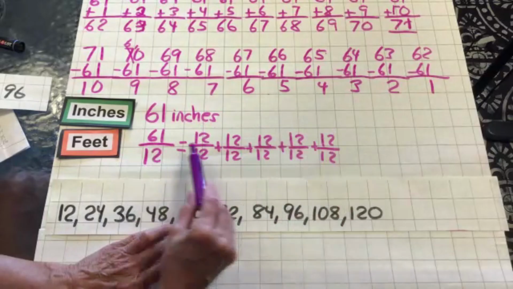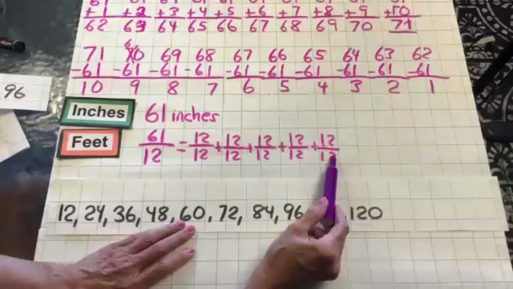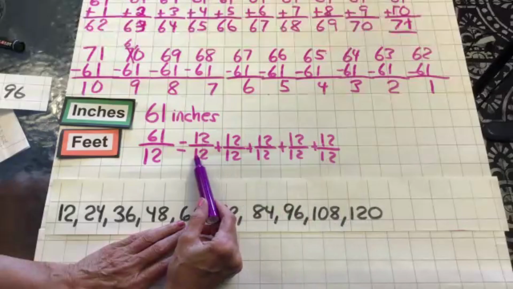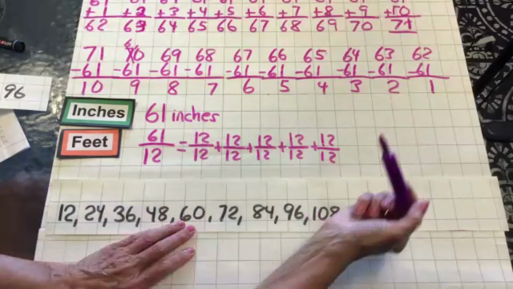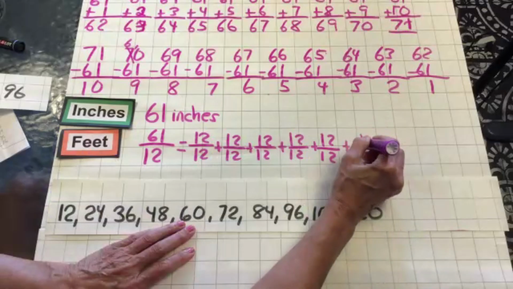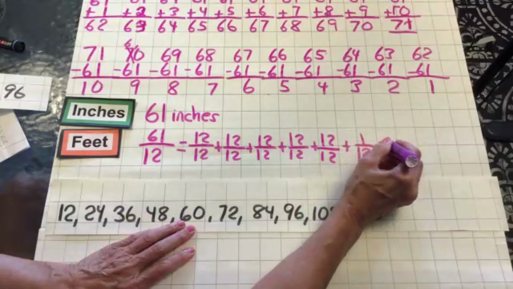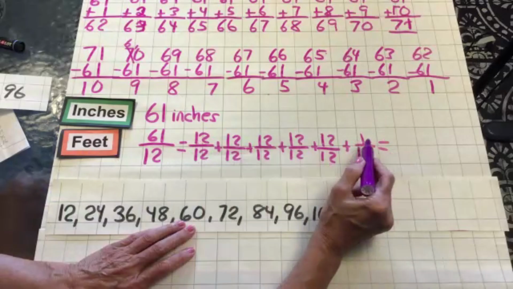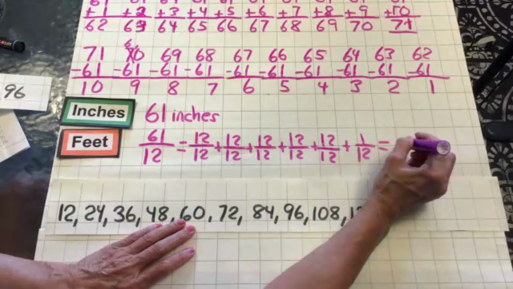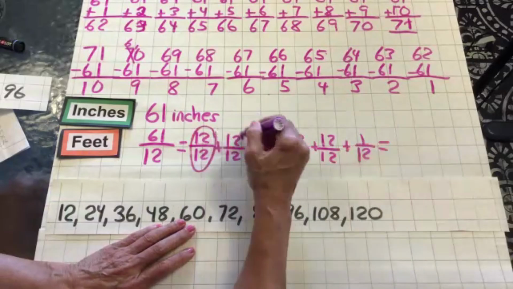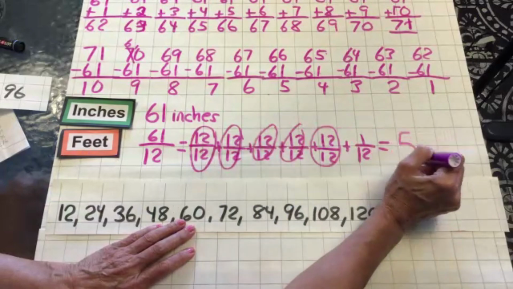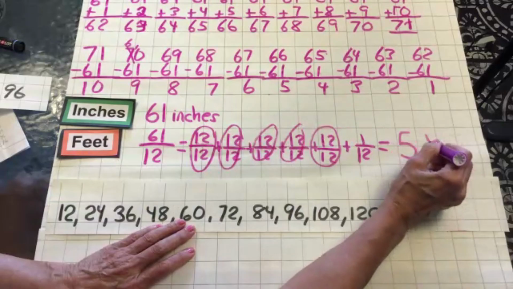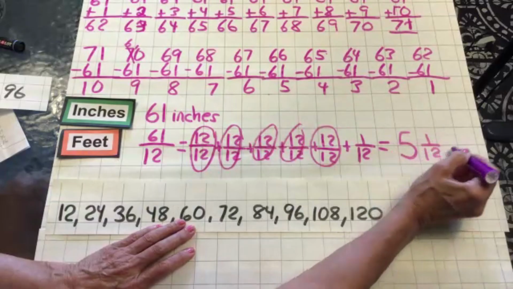And remember, when we're adding up fractions, the denominator, the bottom number, has to stay the same. The top number is what we add together to get the numerator. So we have still one more over 12, because that would equal 61 twelfths. So that would be 5 whole feet and 1/12 foot.